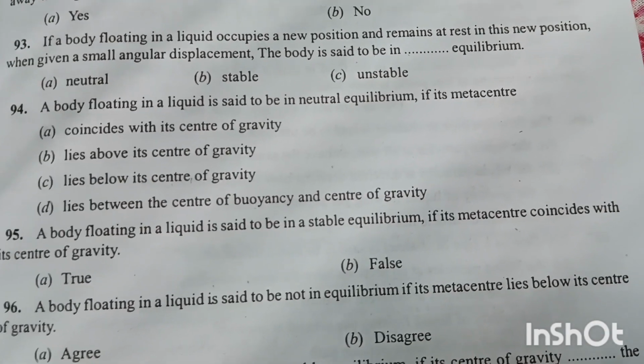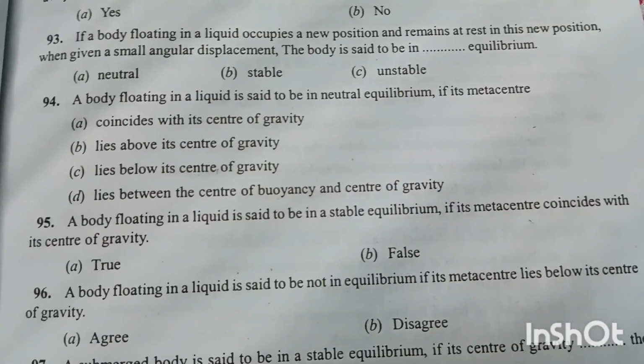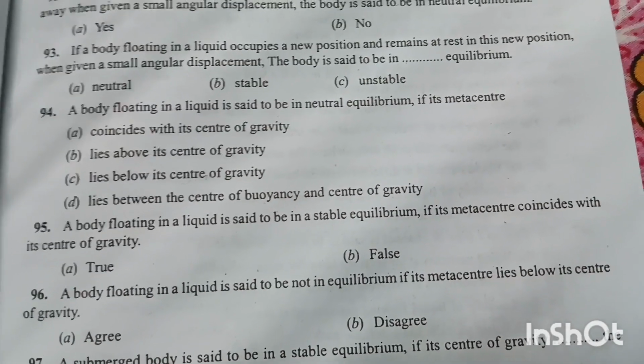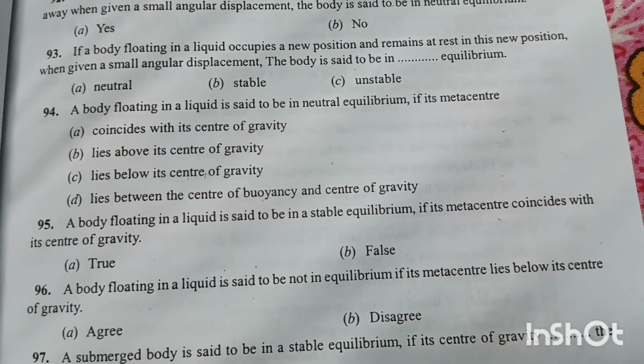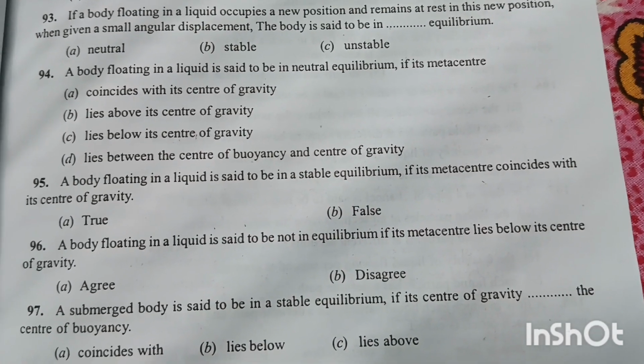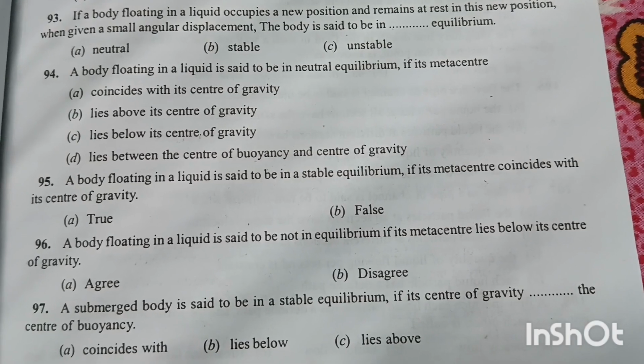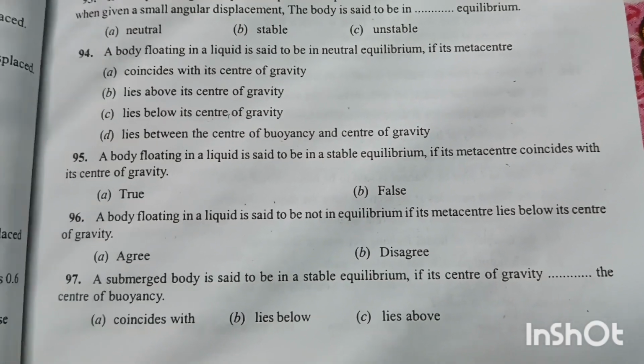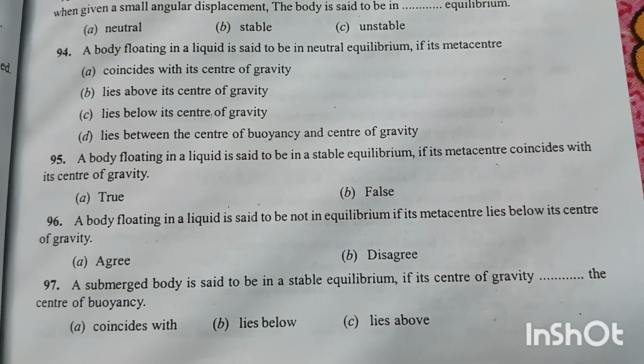Question number 95. A body floating in a liquid is said to be in stable equilibrium if the metacenter is above the center of gravity, not if it coincides with it. Question number 96. A body floating in a liquid is said to be not in equilibrium if its metacenter lies below the center of gravity. Option A is the right answer.